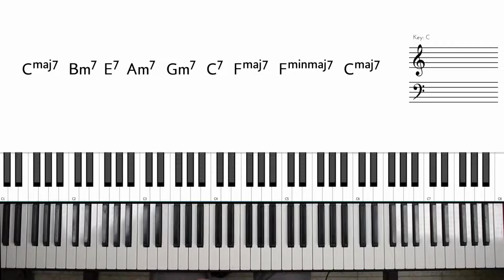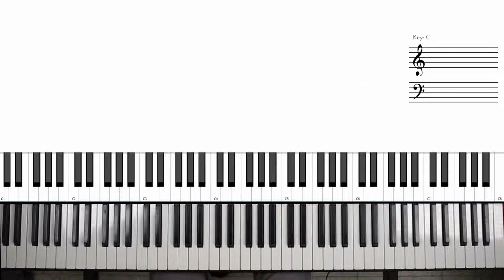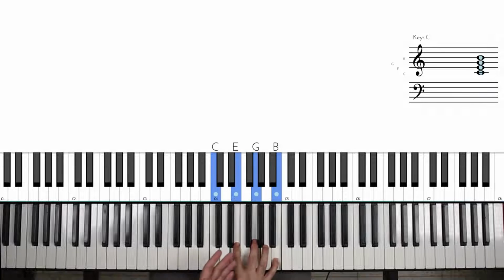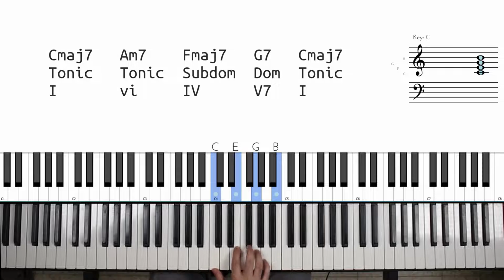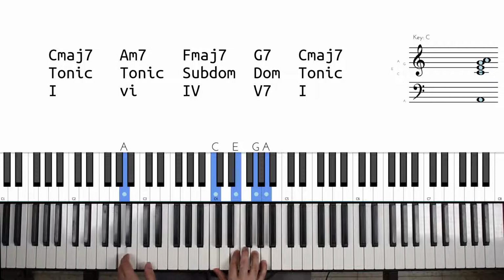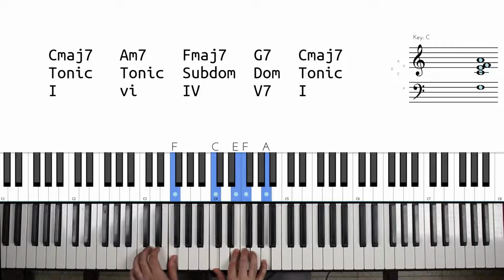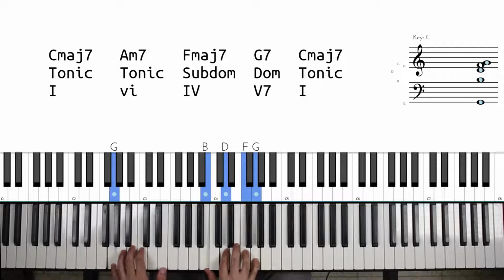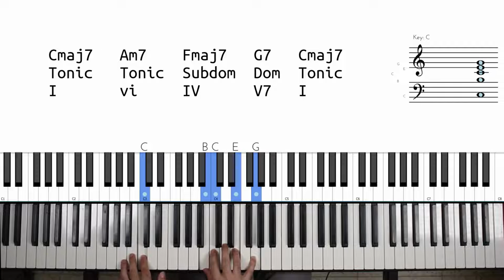Well, I'm glad you asked, because I'm going to teach you something which is very, very special today. And to explain the idea behind this, let's look at the following chord progression. Let's take a C major 7, leading into an A minor 7, F major 7, G dominant 7, and C major 7.